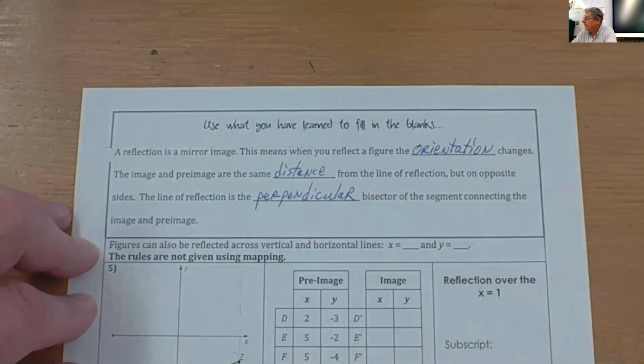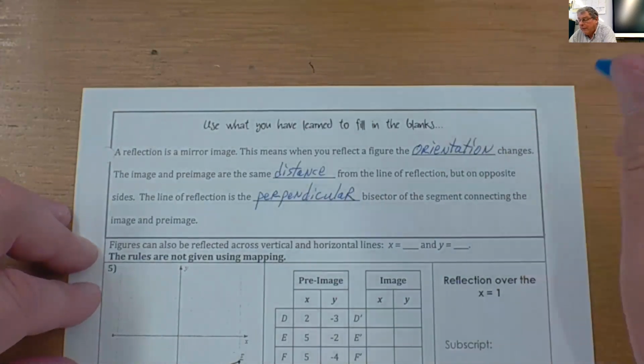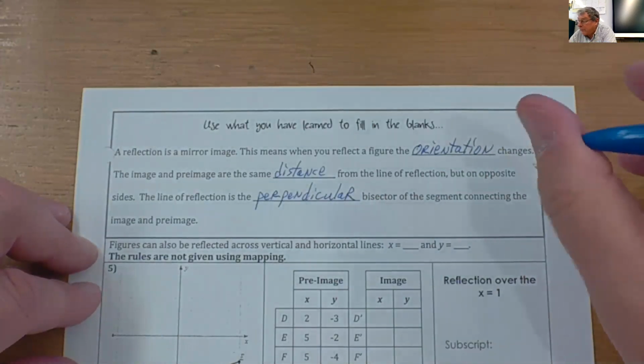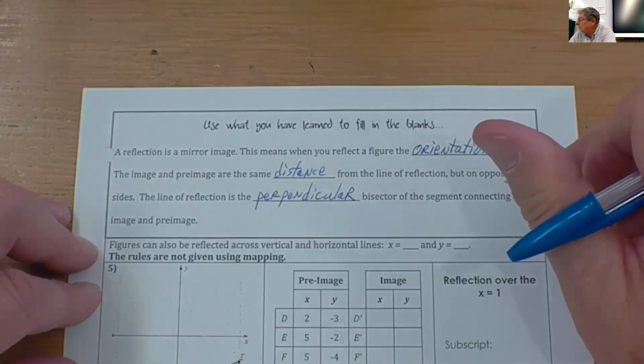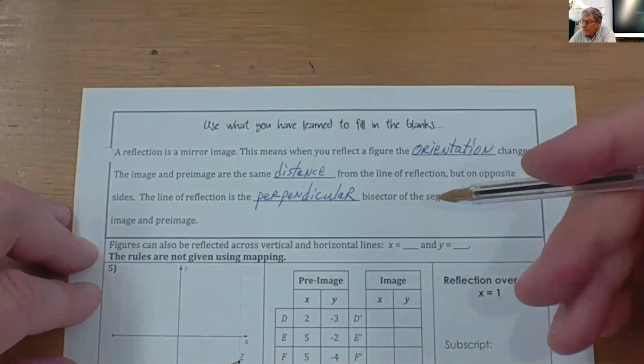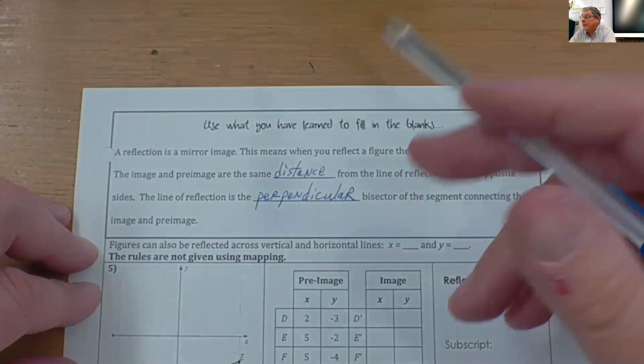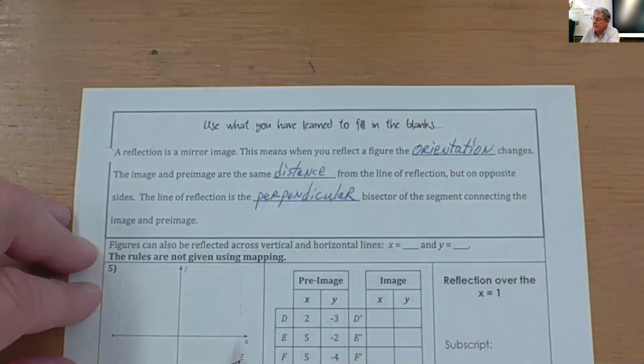Okay, now let's do number 5. A figure can also be reflected across vertical and horizontal lines. X equals some number. Remember, if X is required to be the same, you're going to get something that looks like this, depending on where the X has to be, a vertical line.